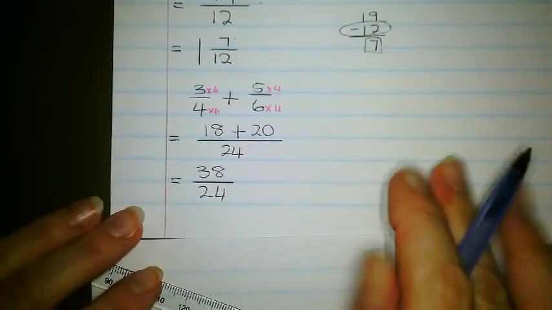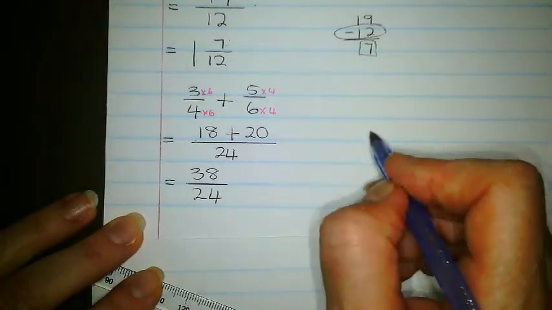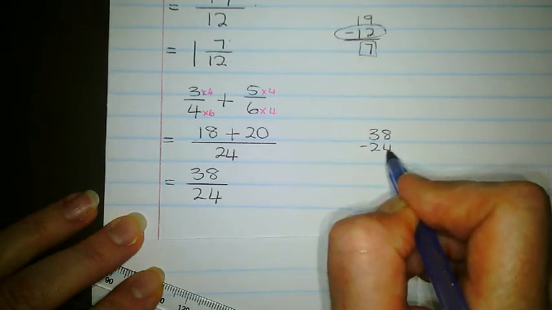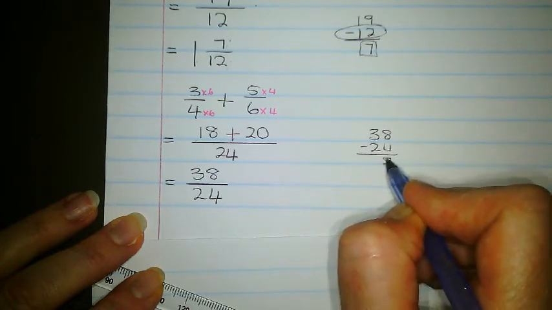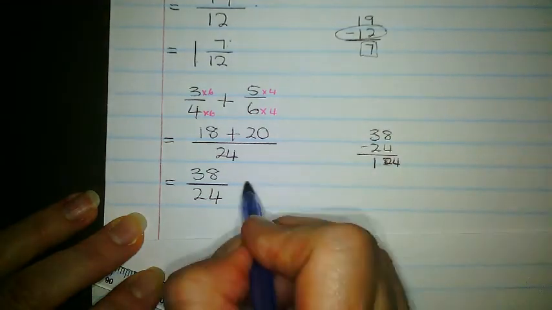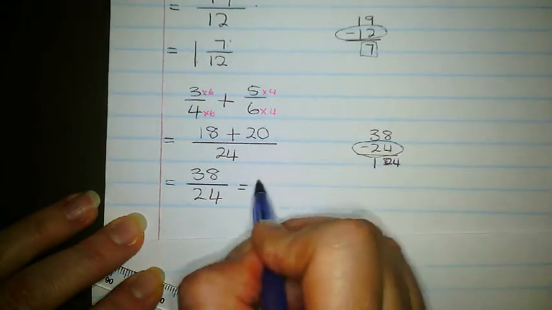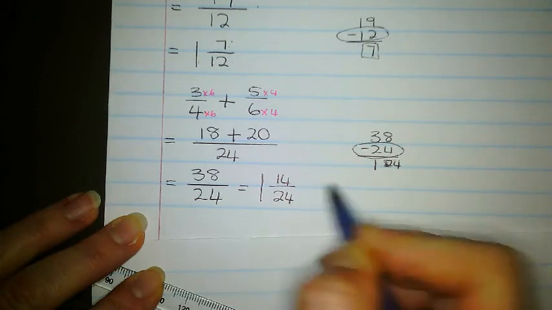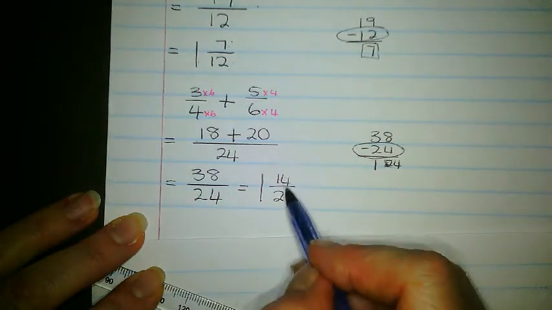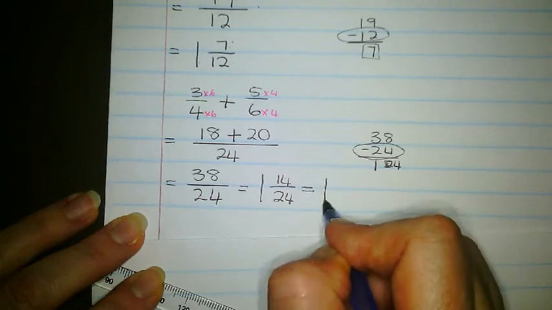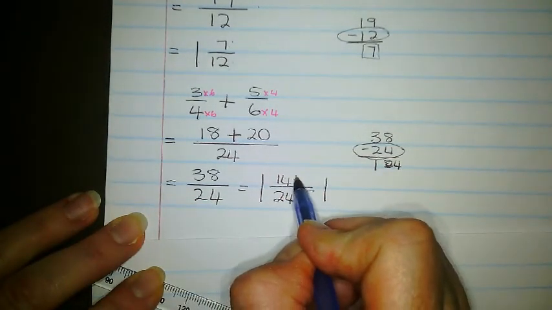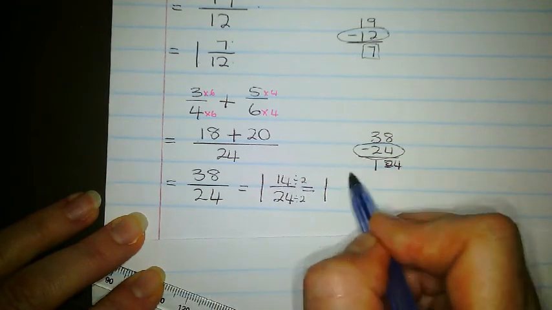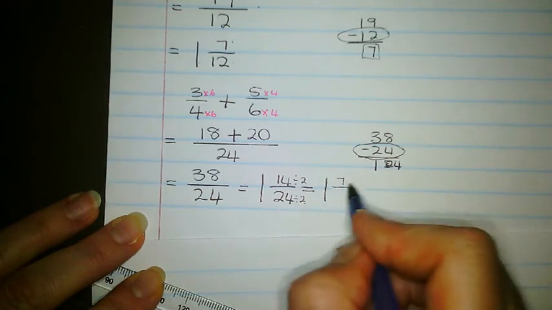I have to do the same thing, I just have to simplify, and I can use this method again. 38 minus 24, that is 14. So how many times did I subtract the 24? That's once, and 14 over 24. Now you can see the 14 over 24, I can simplify again. The 1 stays like that, and there I can divide by 2 because both of them are even numbers. 14 divided by 2 is 7, and 24 divided by 2 is 12.